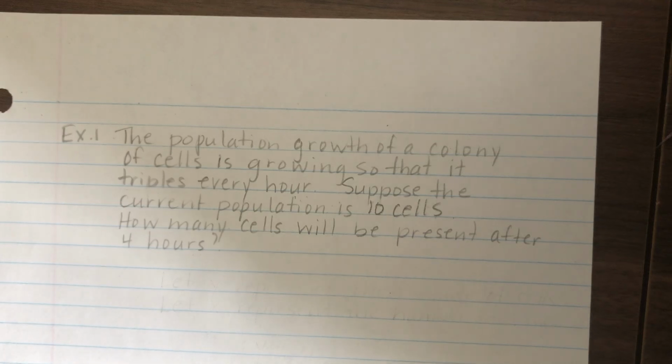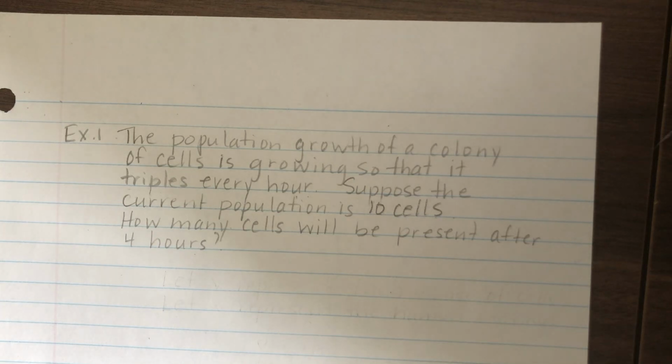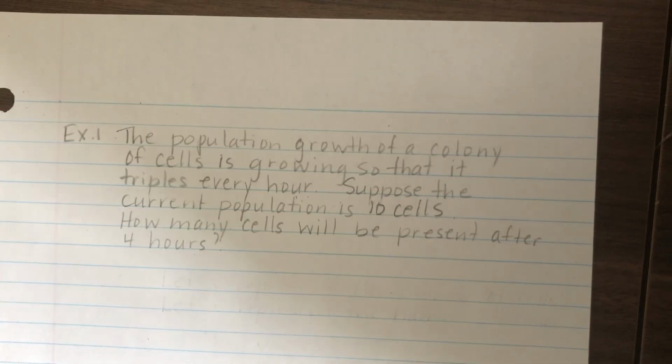Okay, let's start modeling with exponential functions. Example 1 says the population growth of a colony of cells is growing so that it triples every hour. Suppose the current population is 10 cells. How many cells will be present after 4 hours?